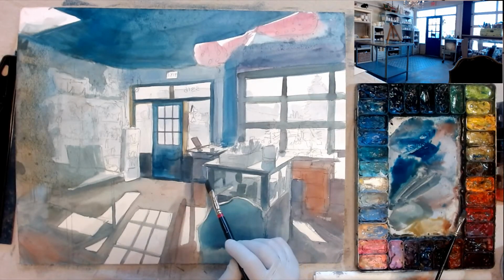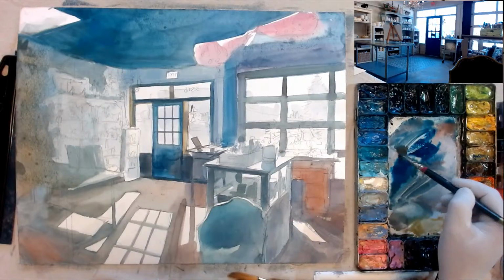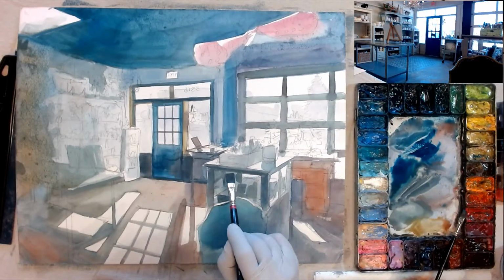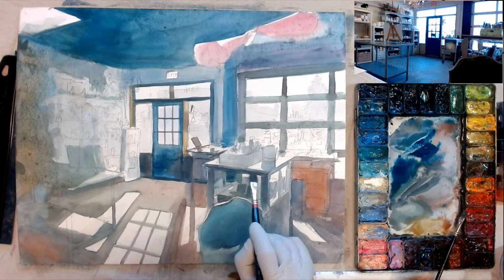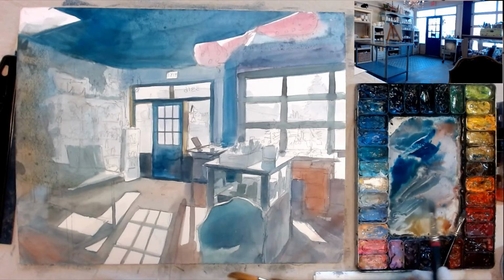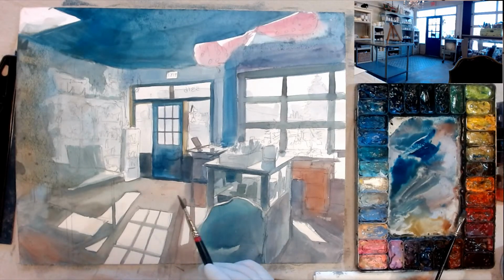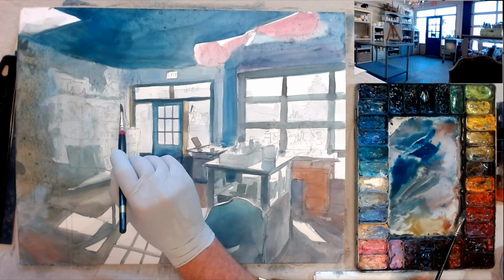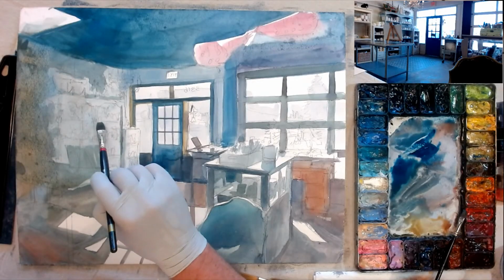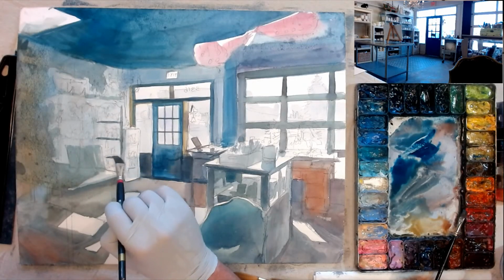There's a lot of stuff in the studio here, right? But does that mean you have to put every single thing in there and detail everything? No, not at all. You want to go in and get the main lighting, which I've already done, right? I mean, it looks like the sun's coming in there already. So that's pretty much done. And then we can just start doing smaller and smaller objects and areas as we go along.